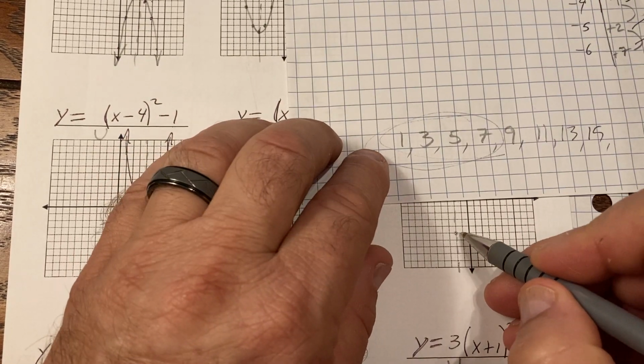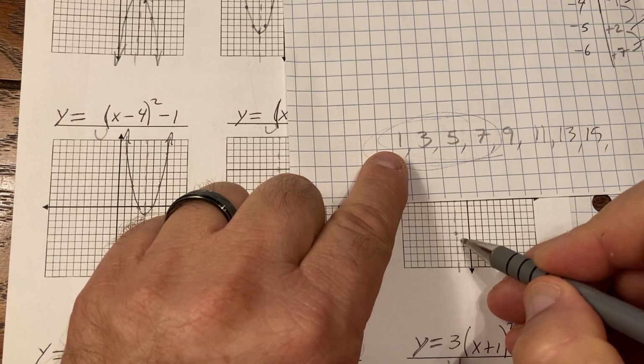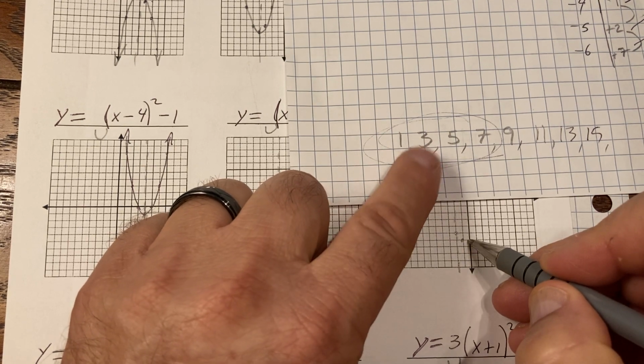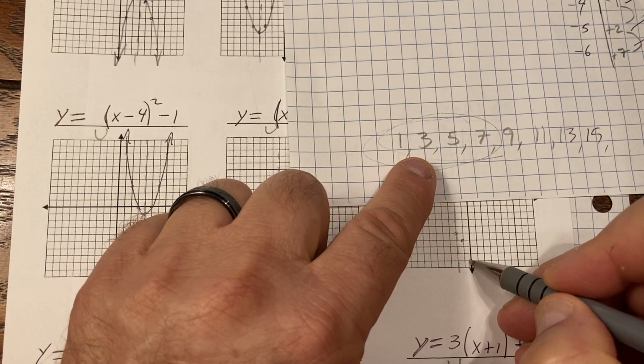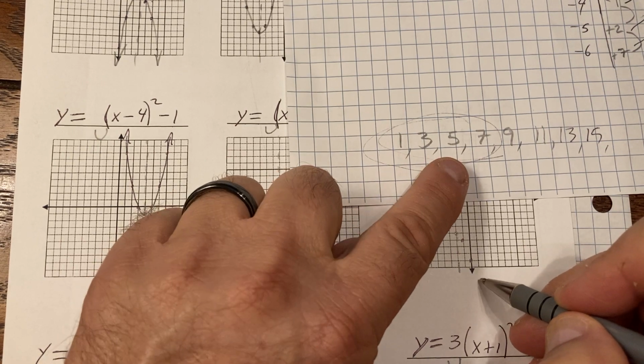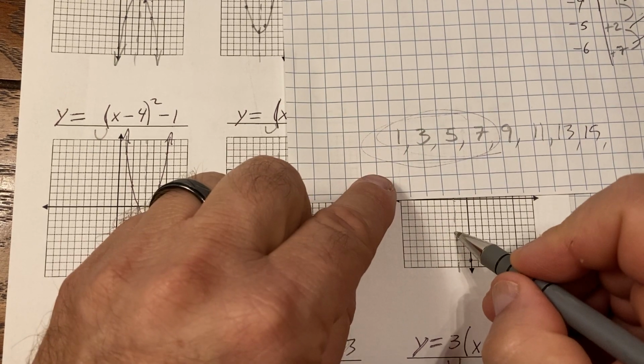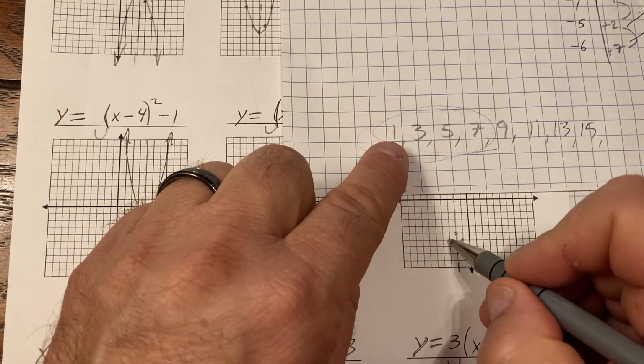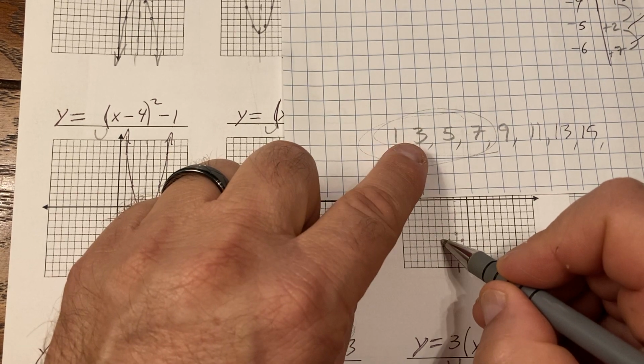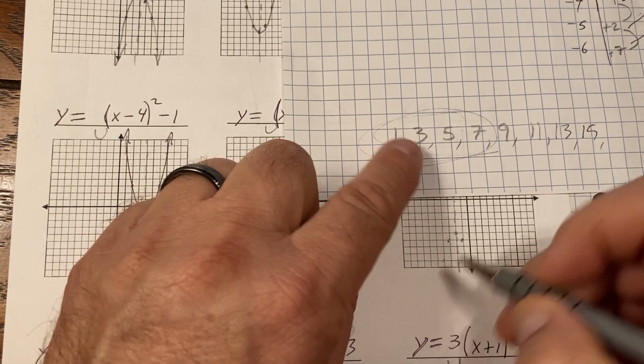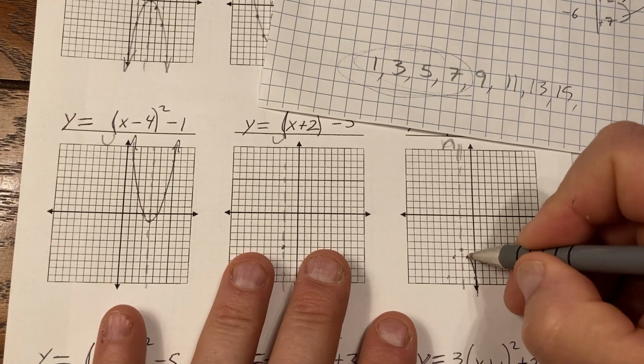So from here, I'm going right 1, down 1, right 1, down 3, 1, 2, 3, right 1, down 5. I'm off the chart. Go back here, go left 1, down 1, left 1, down 3, 1, 2, 3. And the rest of them are off the chart. So here's my curve.